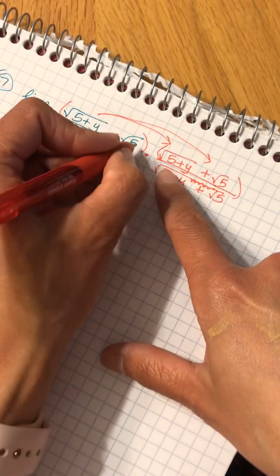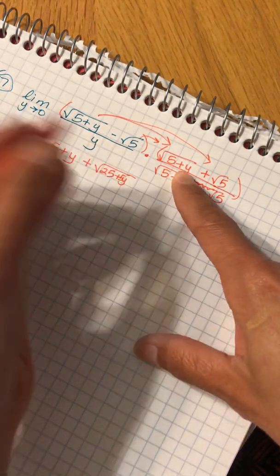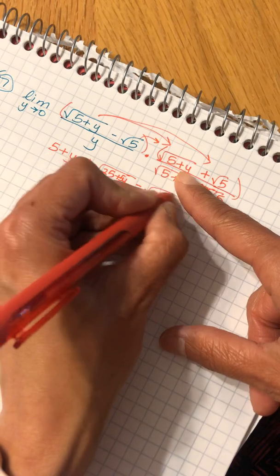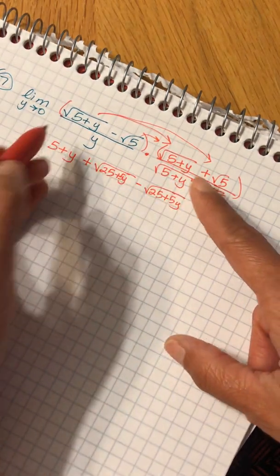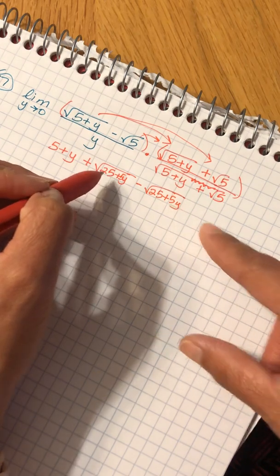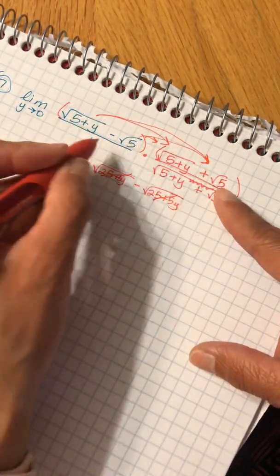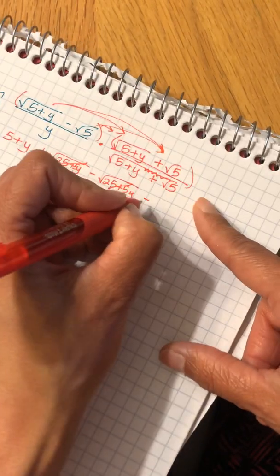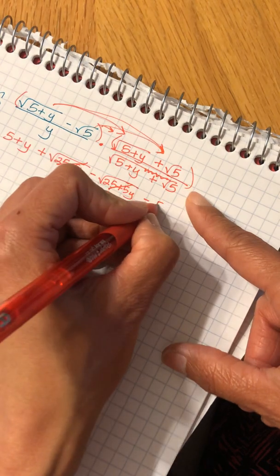All right, then on the inside terms, negative square root of 5 times square root of 5 plus y. So it's going to be the same thing that we just wrote, but negative. Anytime you multiply conjugates by themselves, the middle terms will cancel. And then negative square root of 5 times positive square root of 5 is a negative square root of 5 squared. But anytime you square a radical, the number gets to come out.